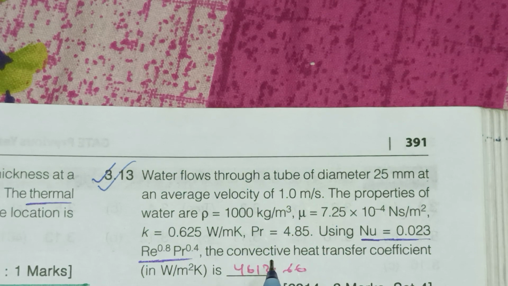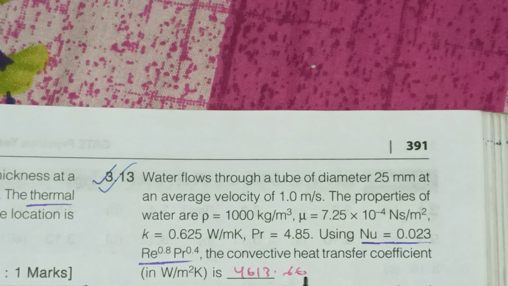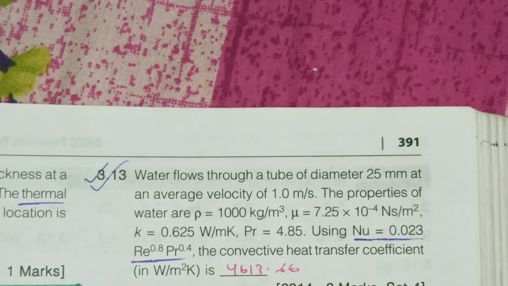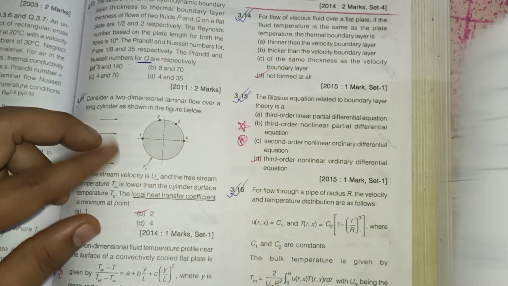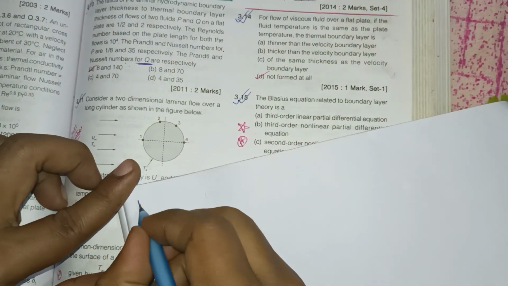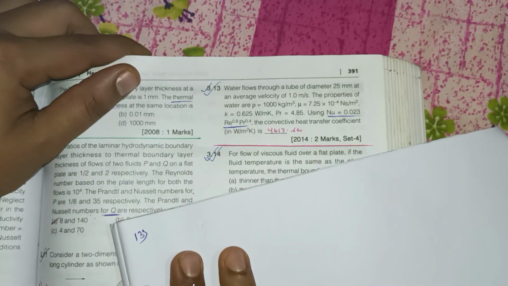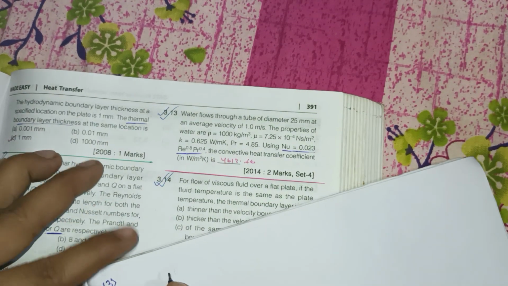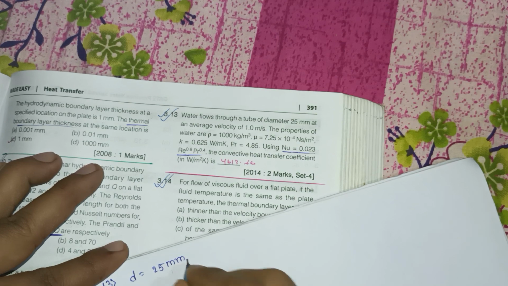You have to calculate the convective heat transfer coefficient. First of all, you have to write what is given in this question. Diameter of tube is 25 millimeter.